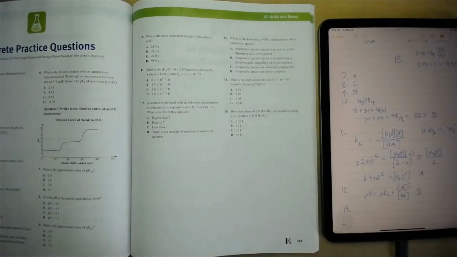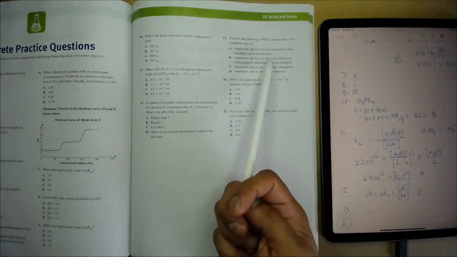13. Which of the following is not a characteristic of an amphoteric species? Amphoteric species can act as an acid or a base depending on its environment. Amphoteric species can act as an oxidizing or reducing agent depending on its environment. Is oxidizing or reducing the same? Sure. Amphoteric species are sometimes amphiprotic. Sure. Amphoteric species are always nonpolar. Maybe D is the one that's not characteristic.